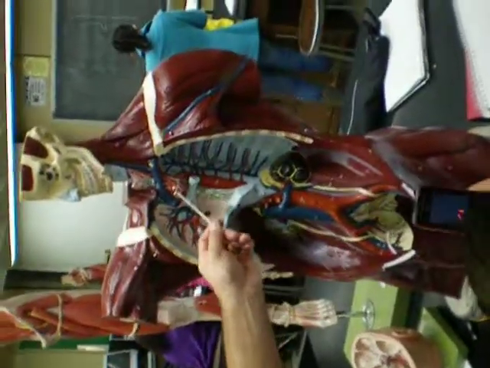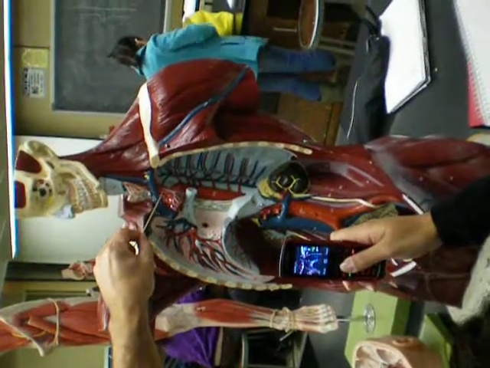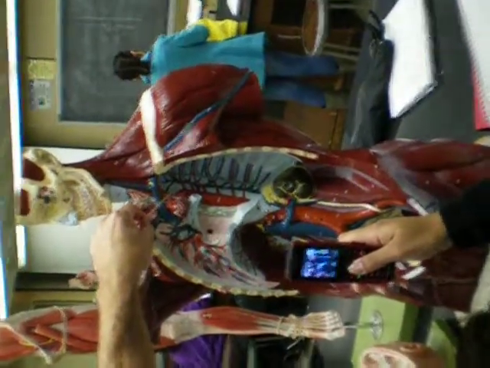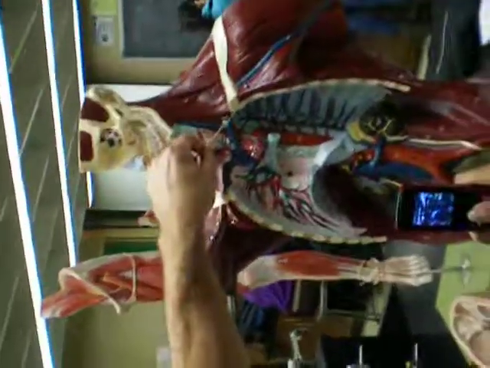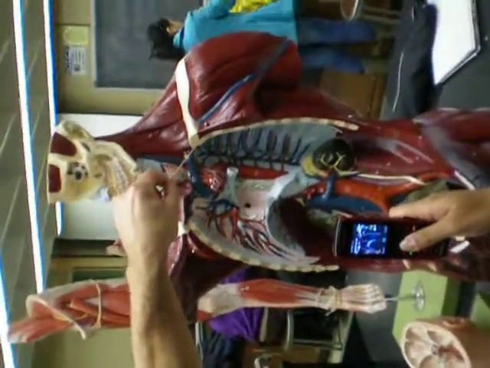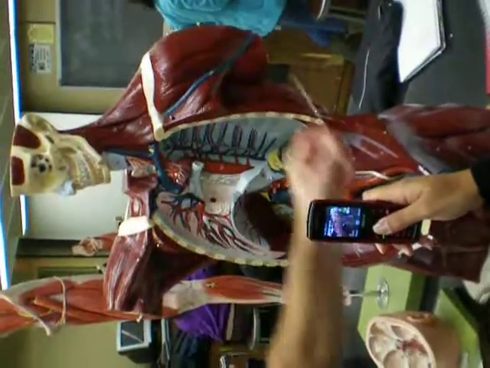We have the ascending aorta, the arch of the aorta, the descending aorta. Now coming off of the arch of the aorta, as you know, you have the brachiocephalic trunk, the left common carotid, and the left subclavian. Left subclavian is heading towards the clavicle. You go under the clavicle, become the subclavian, and head towards the armpit, not shown here, to become the axillary. We'll go to that afterwards.